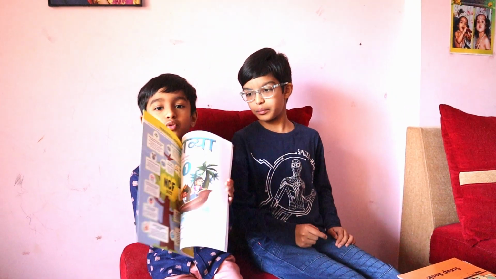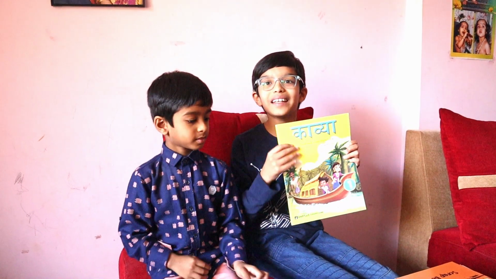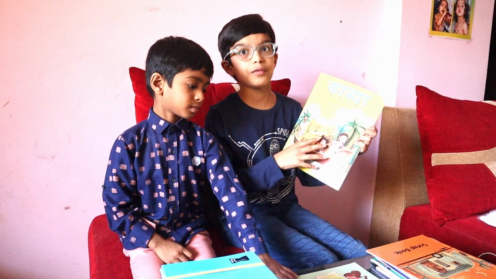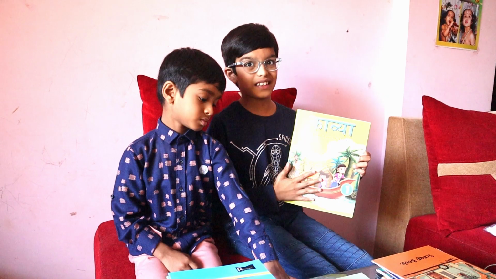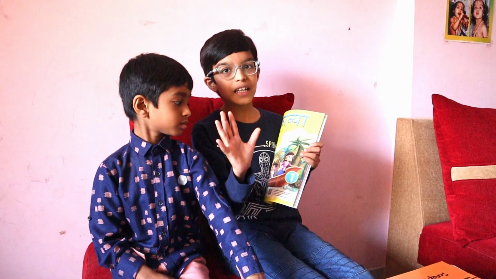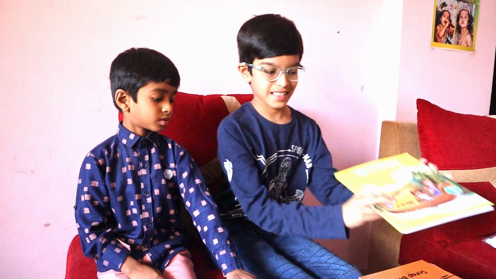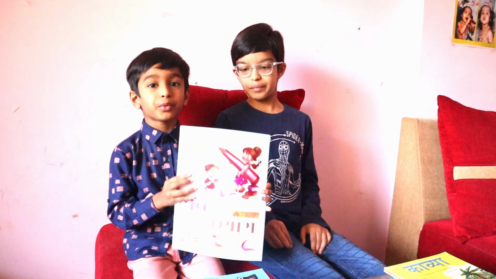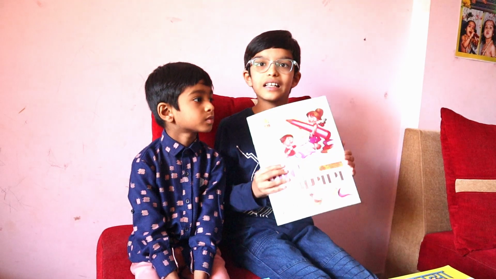This is my Hindi book. And this Hindi book is textbook cum workbook, which means there are textbook exercises in this. We need to read the lesson and solve those textbook exercises. This is Hindi Abhyas. In this book, we can learn letters, words and sentences of Hindi in first standard.